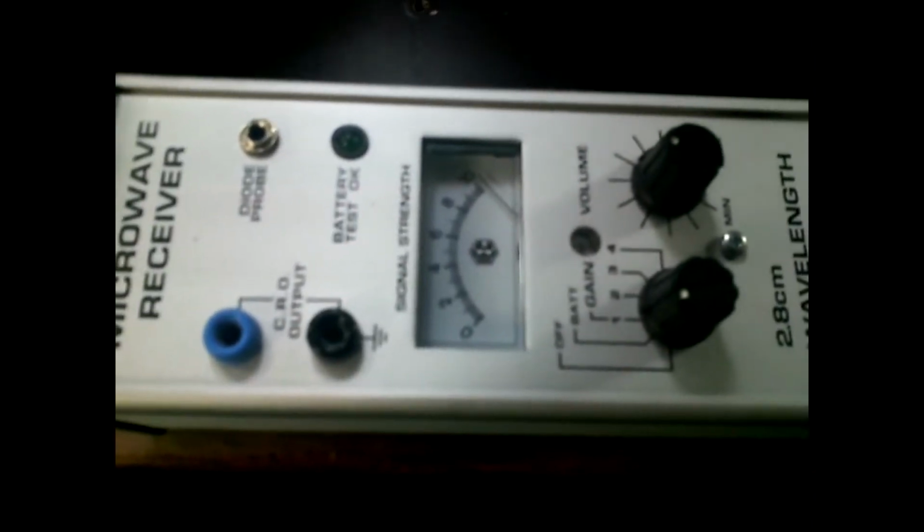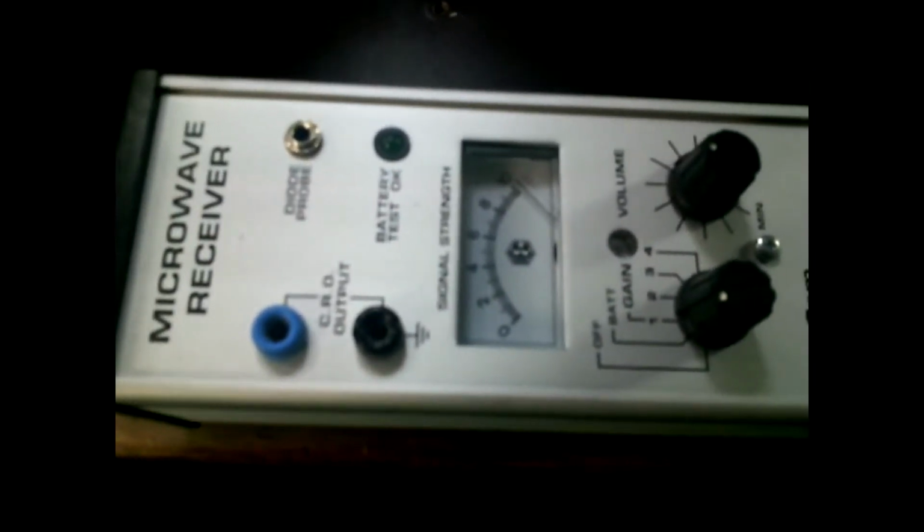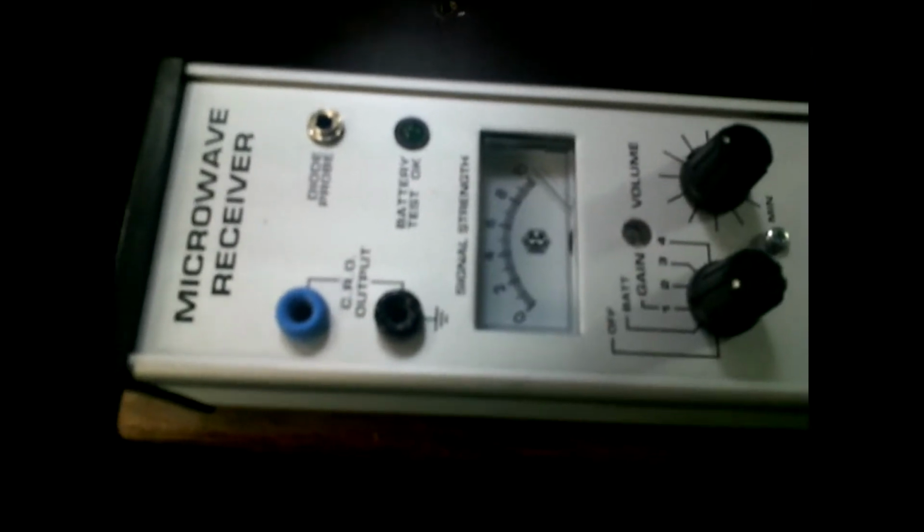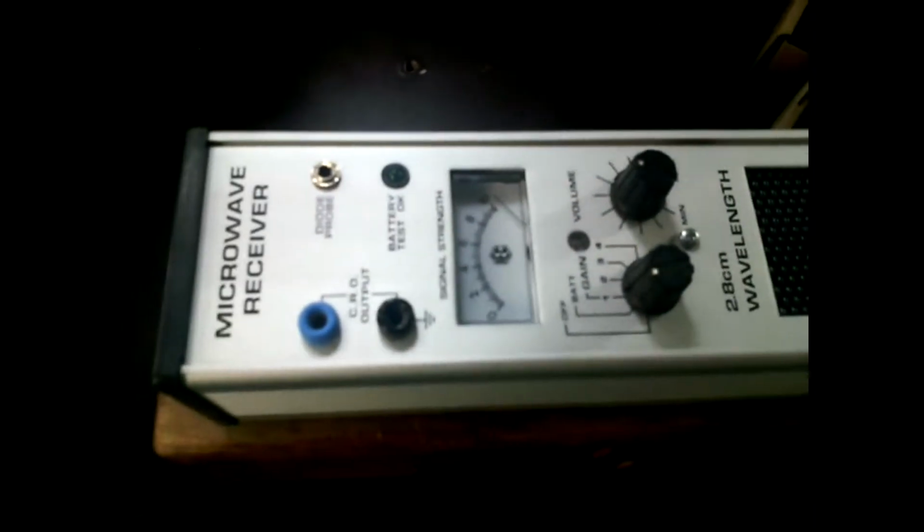If you know a little bit about physics, you know that quantum tunneling is possible. It's reading 100 on the scale of 10, so it's about 100% signal.